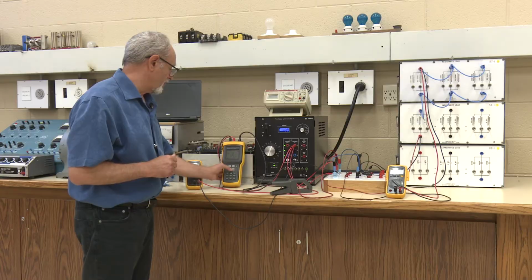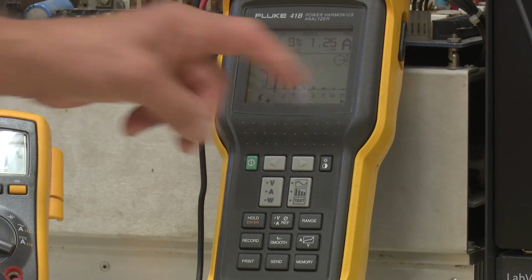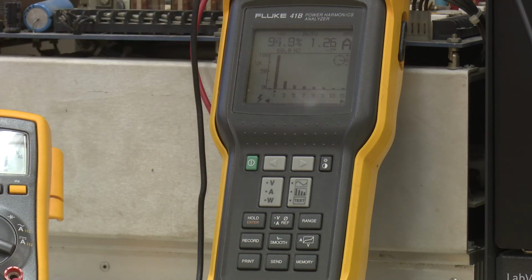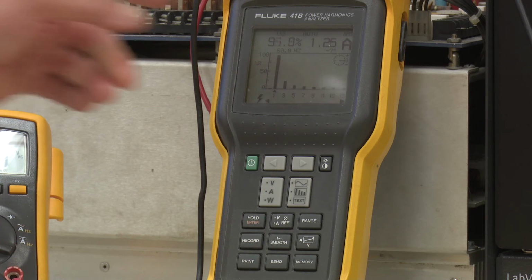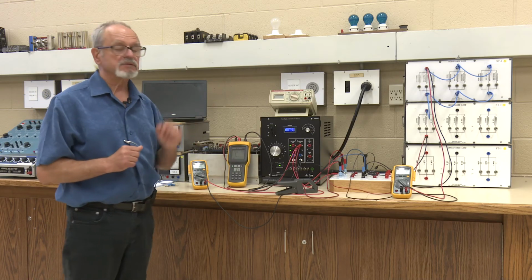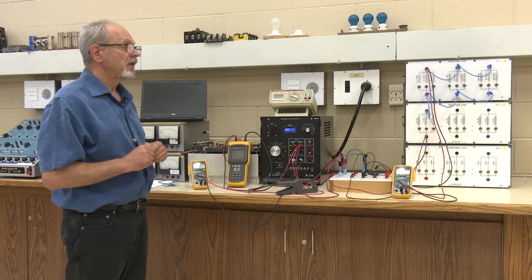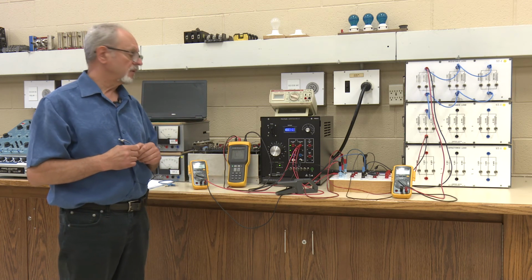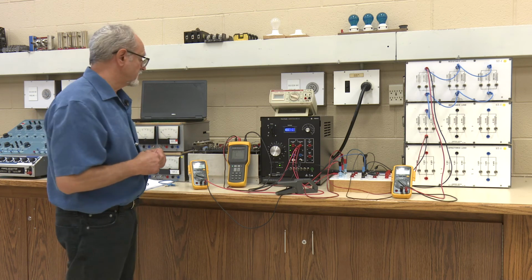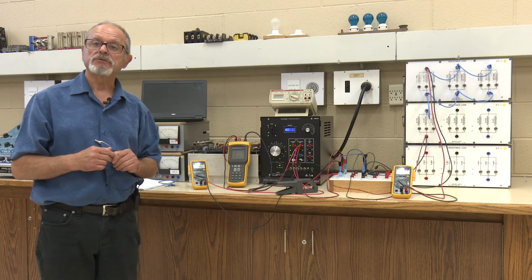Okay, now if we go and look at the harmonic content of the line side current, you can see that all the odd harmonics in this histogram are displayed, and all the harmonics have survived. That's because this is a 2-pulse rectifier. We'll see in a later lab, lab number 2, where we study the 6-pulse rectifier, we're going to actually filter out some of those harmonics and reduce the distortion.